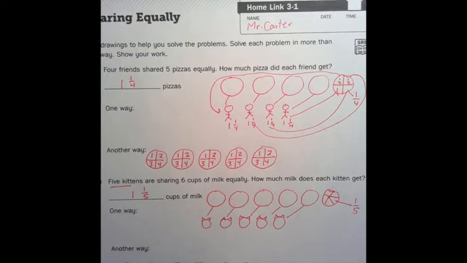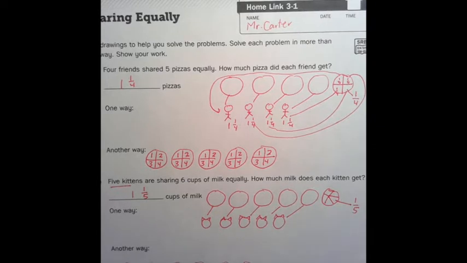Cat number 1, 2, 3, 4, 5, and we could do that for all the cats. Then when we add all our slices up, we would get 5 fifths, which is a whole, and then another fifth. So that's 2 different ways to show how each cat gets 1 1/5 cups of milk.